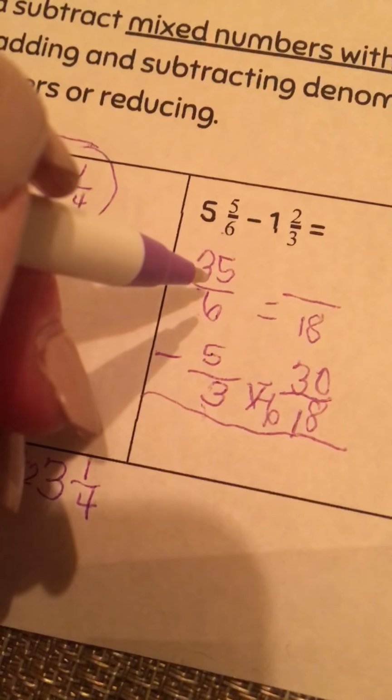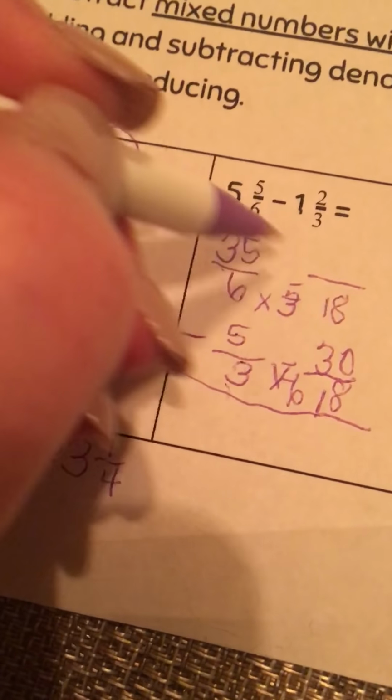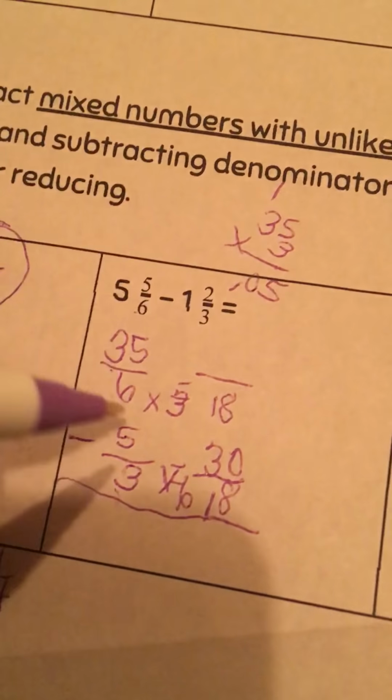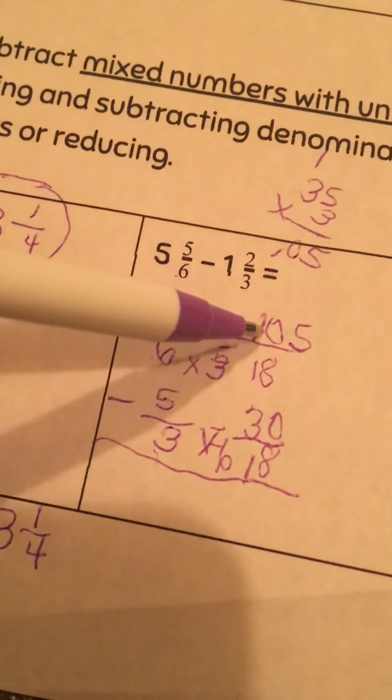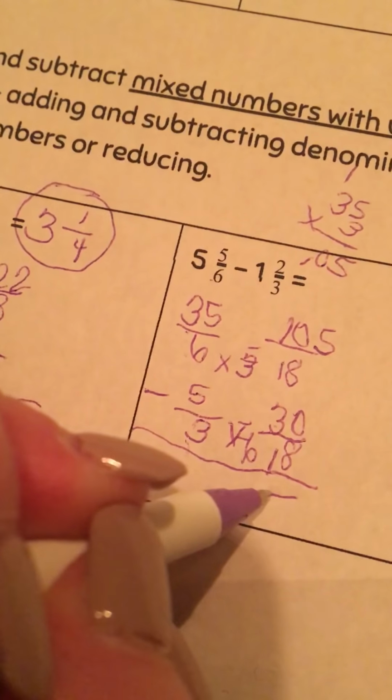And 6 times 3 is 18, so 35 times 3. Wow, that's a big number, so I might just go up here, figure that out, it is 105. Then I have to do 105 minus 30 over 18. Some big fractions.